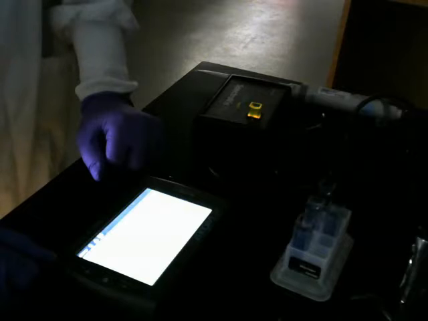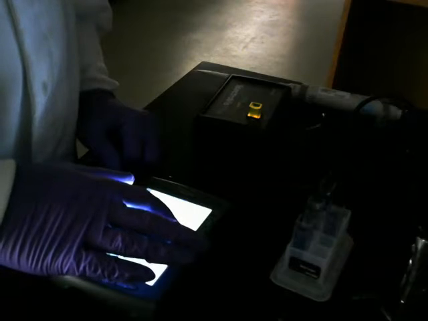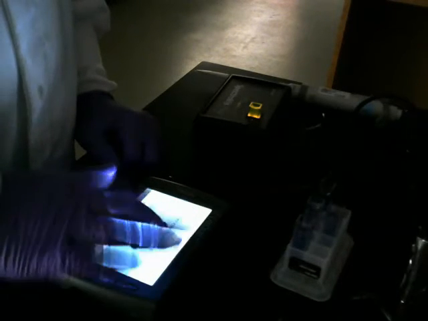Give it a minute to warm up. Should be calibrating now. Calibration complete.